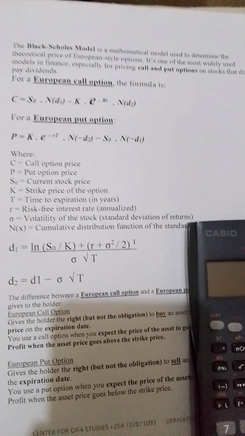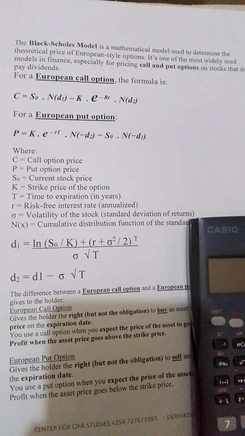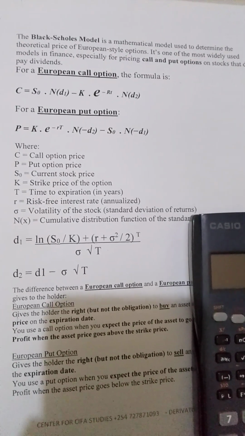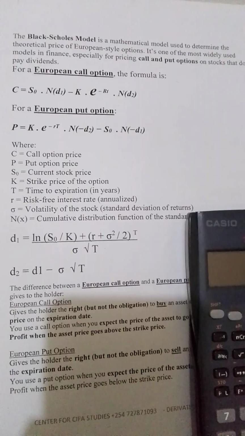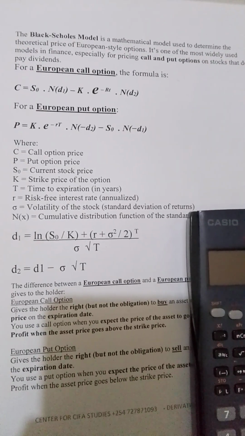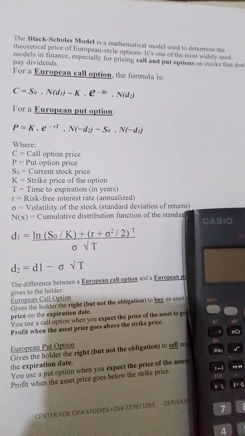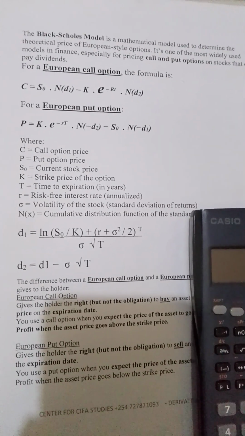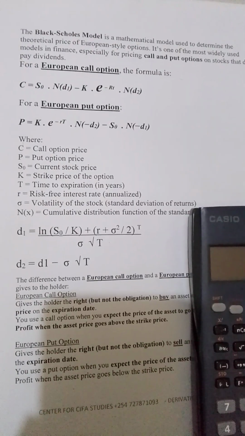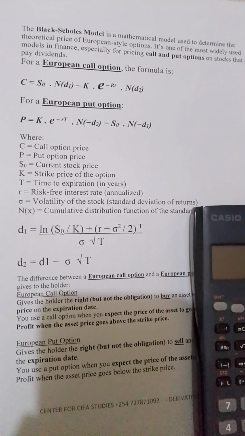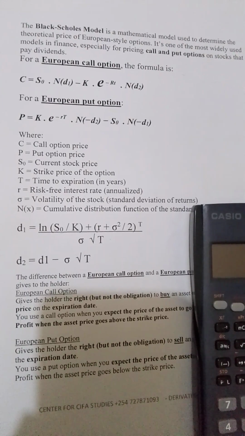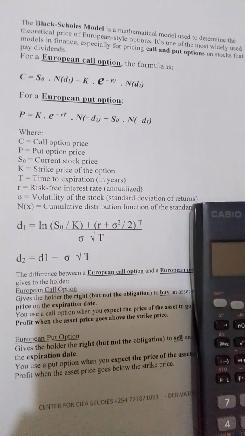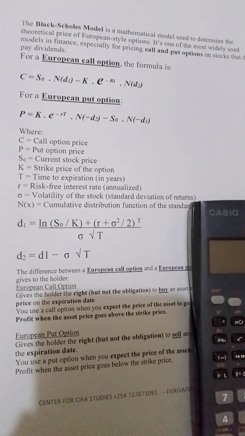We are still continuing with our discussion from where we left last time about the Black-Scholes model. I believe the last discussion that we had, I think yesterday, most of you were able to understand how to calculate the call price of a bond using the Black-Scholes model.